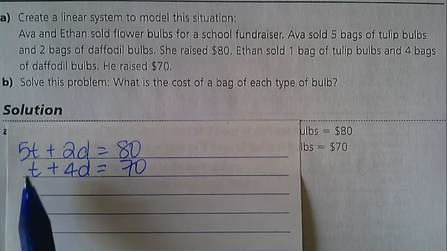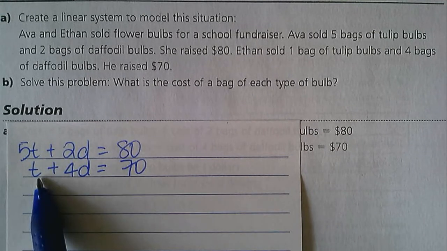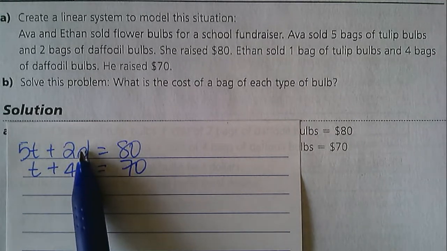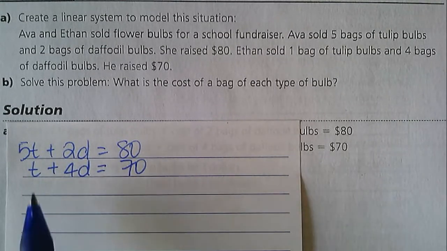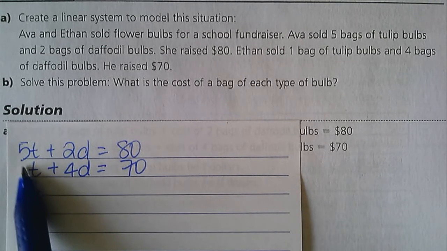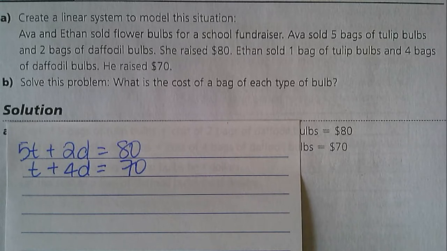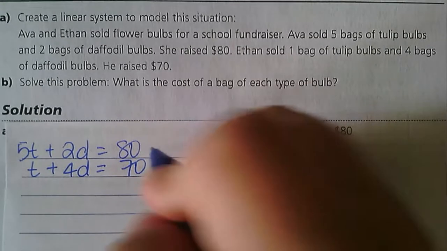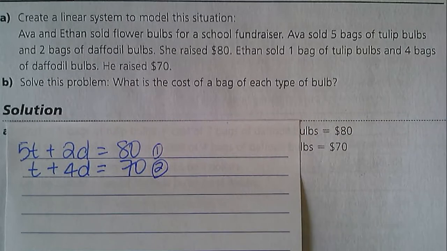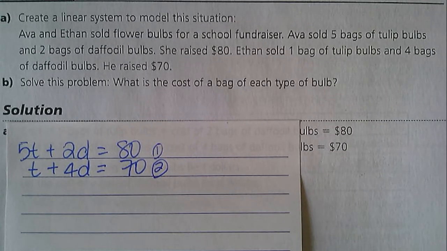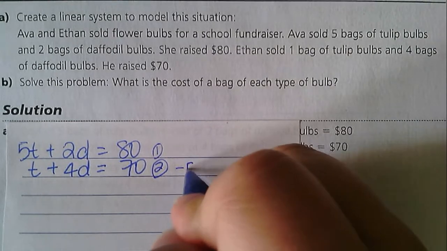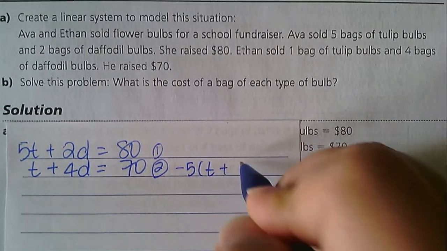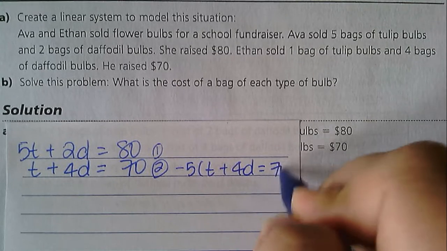Now I would probably do the editing to the t's, because if I do something to the d's, I might have to change both equations. So let's focus on the t's. This is a positive 5. That means I want to make this one a negative 5. So I can multiply that entire second equation. We'll call this number 1, number 2. I can multiply the second entire equation by negative 5 to make those opposite integers. So let's try it. Negative 5 times t plus 4d equals 70.